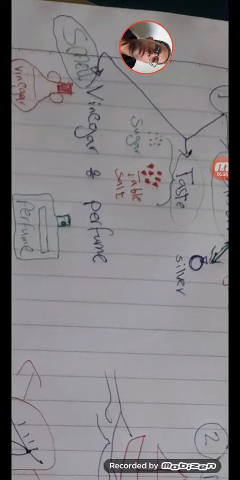Sugar and table salt. This is for taste. So the third point and the third example, because here we are talking about examples directly, is the smell, and the example here is vinegar and perfume.